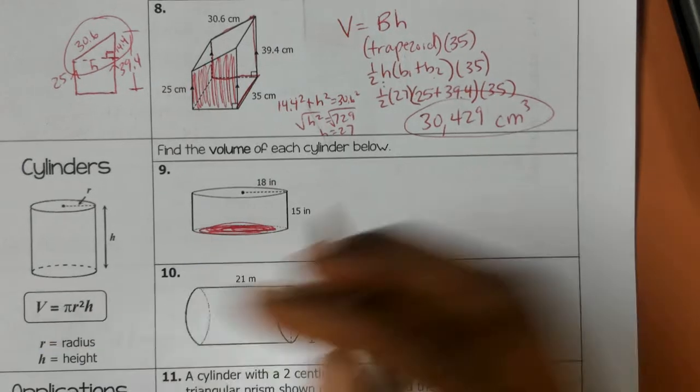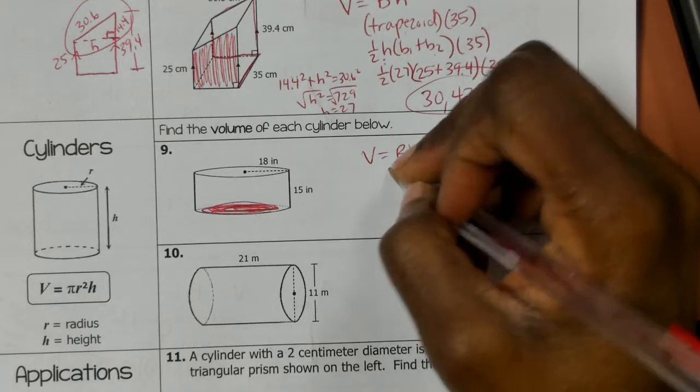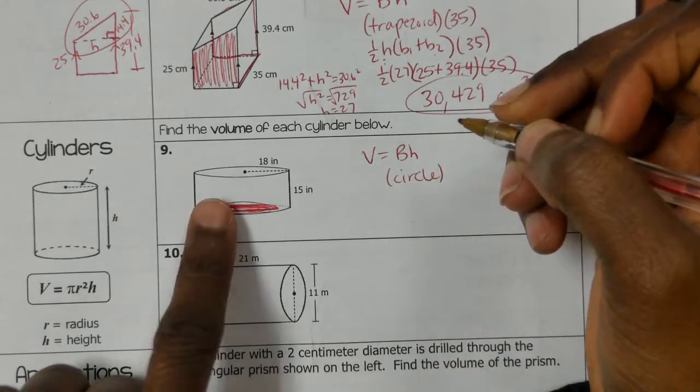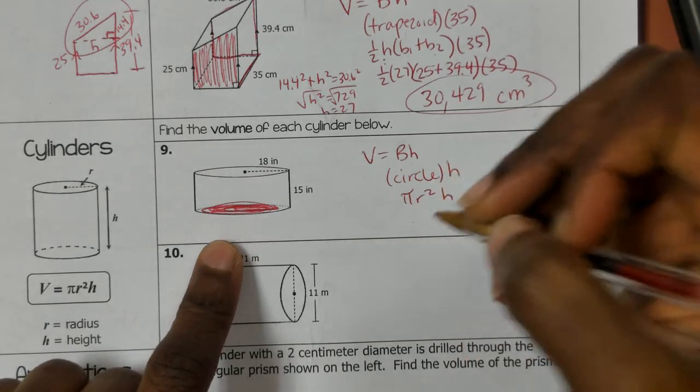Alright, for the volume of each cylinder below, we are going to do the same formula, even though there's another formula written here. I'm going to be consistent because this is the only formula on the formula sheet. And a circle is the shape of the base. So I'm going to be doing the area of the circle and timesing it by the height.